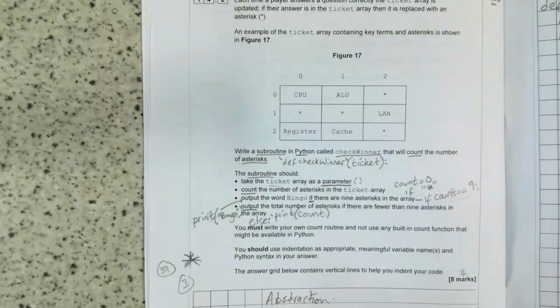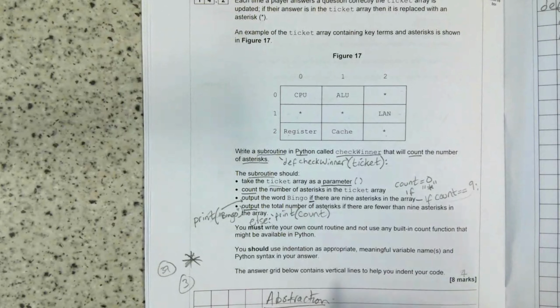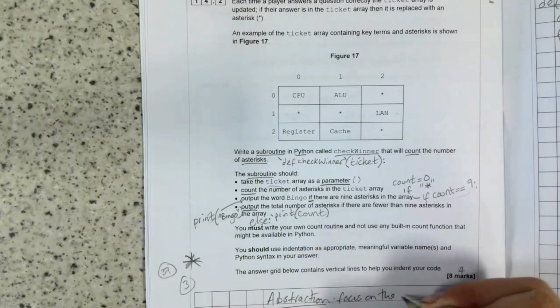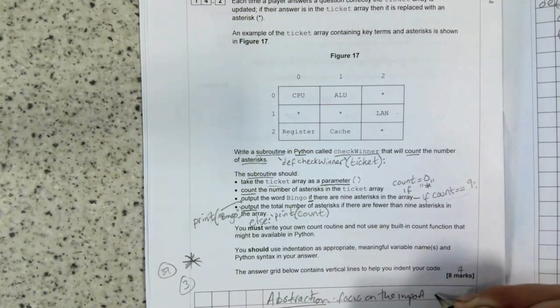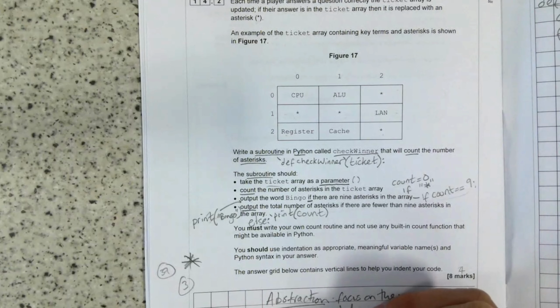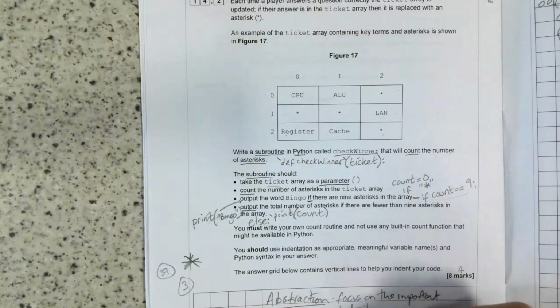My argument is abstraction is the key. If you just focus on the important details, nothing else matters.